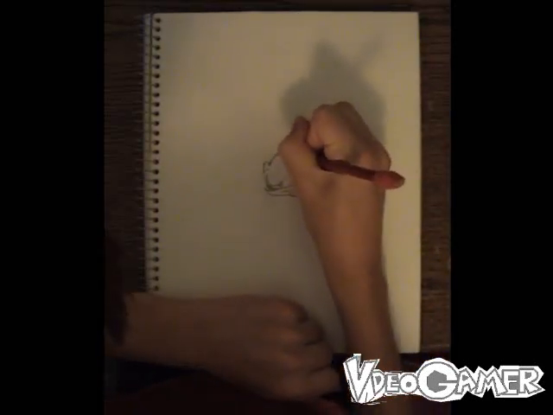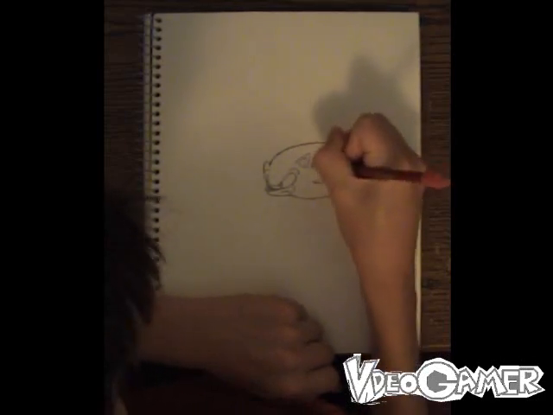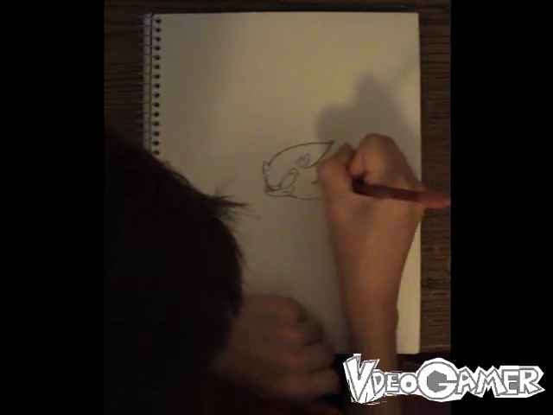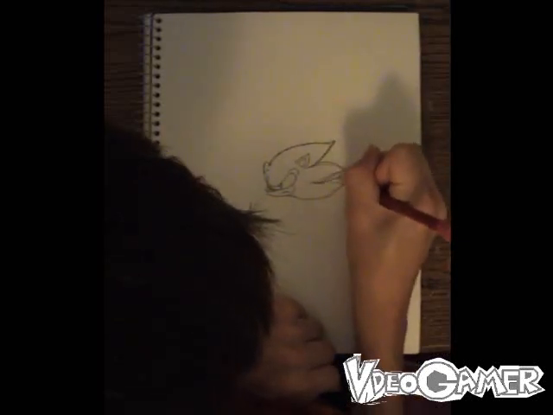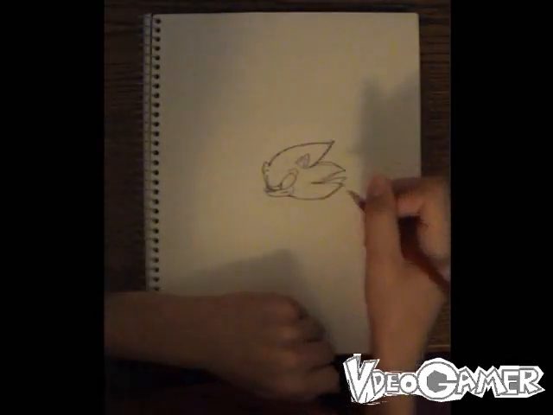Now, part of the spikes on his head, you want to darken them. Some of them, like the lower half of the last spike, don't fully darken that yet. And I'll show you why in a bit.